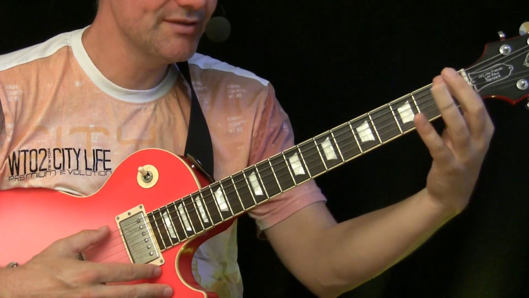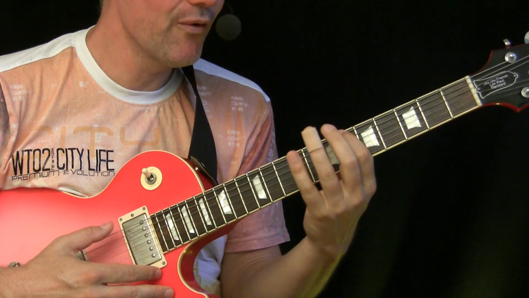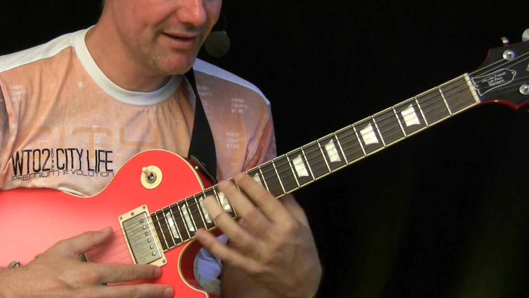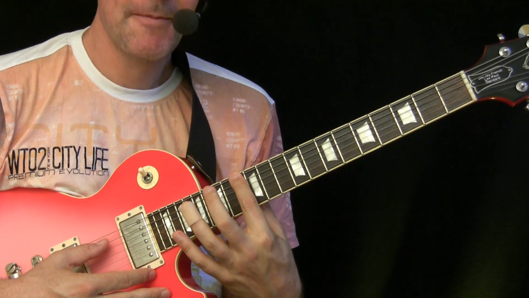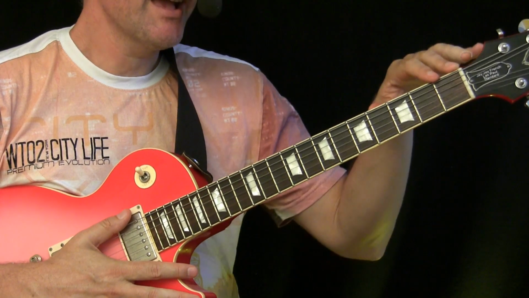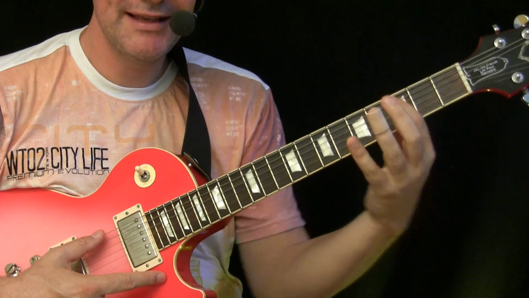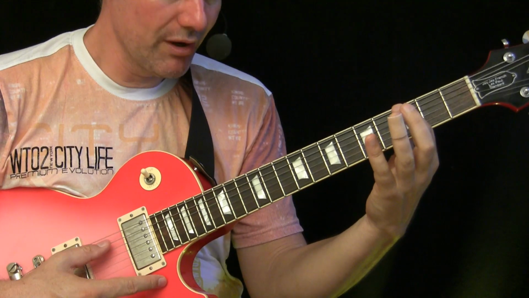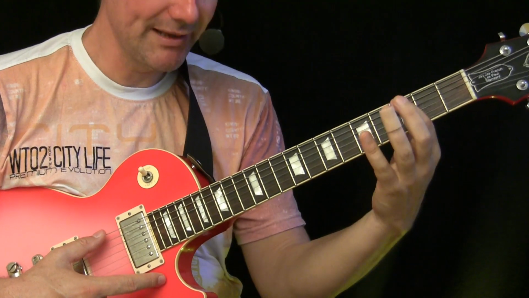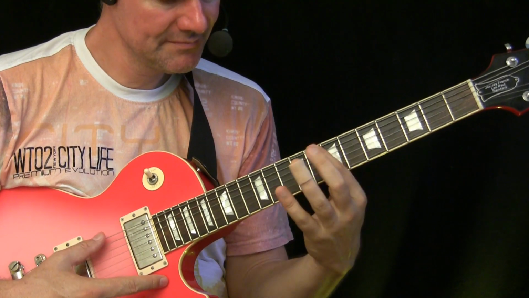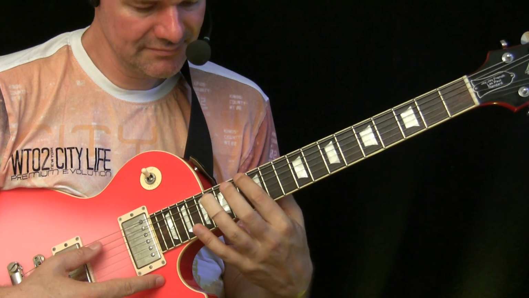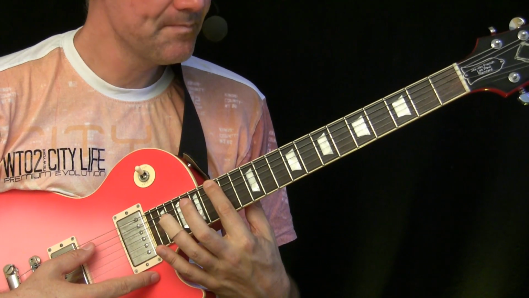The major mode is 1, 2, 3, 4, 5, 6, 7, 1. Now, when you start counting from the next note here, this becomes the 1, then the scale will be like this. See?